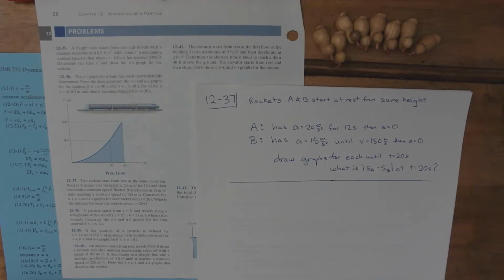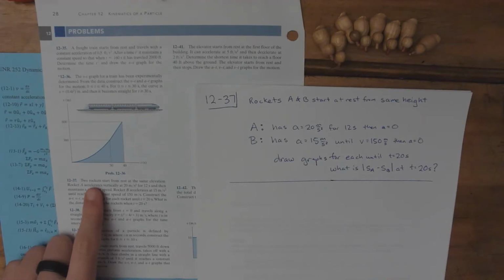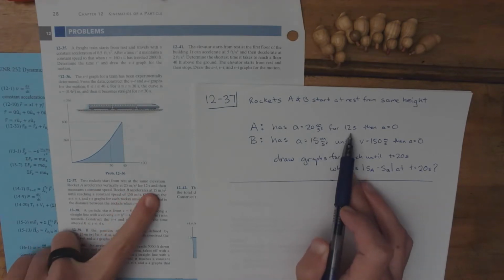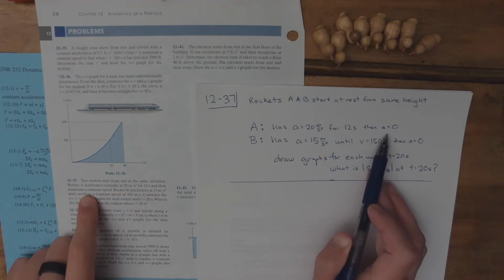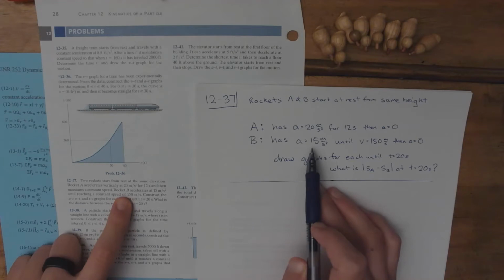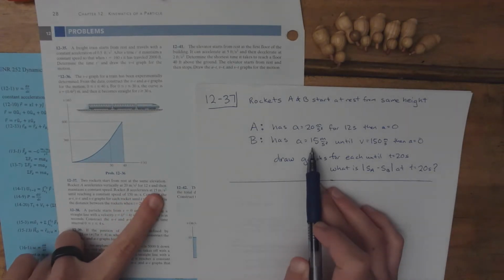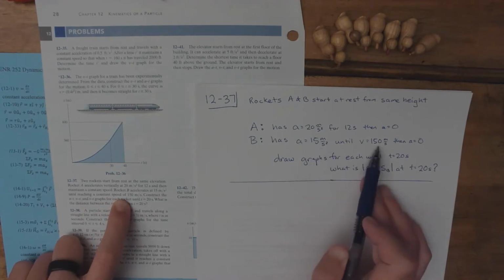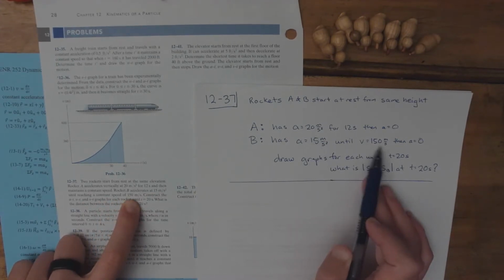This is problem 37. Two rockets start from rest at the same elevation. Rocket A accelerates at 20 meters per second squared for 12 seconds and then maintains a constant speed, so the acceleration would be equal to 0 if it's maintaining a constant speed. Rocket B accelerates at 15 meters per second squared until reaching a constant speed of 150 meters per second.